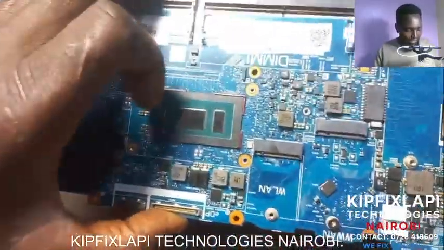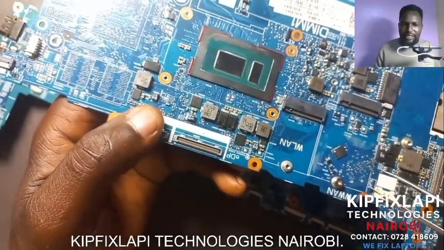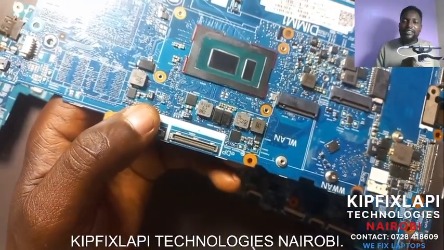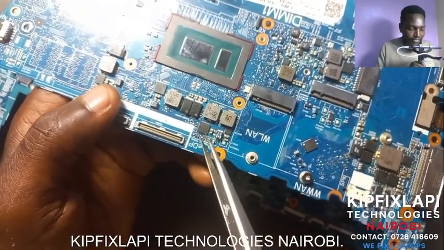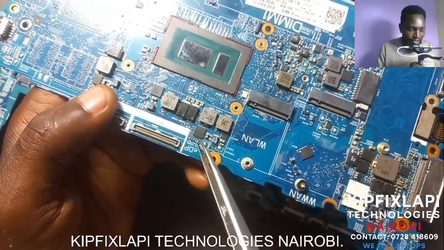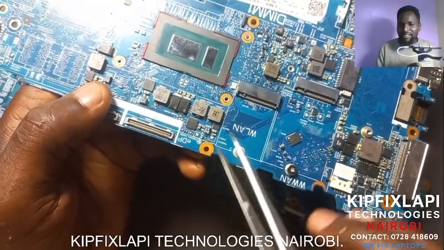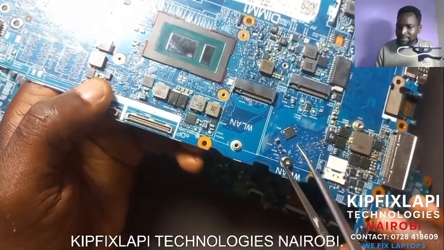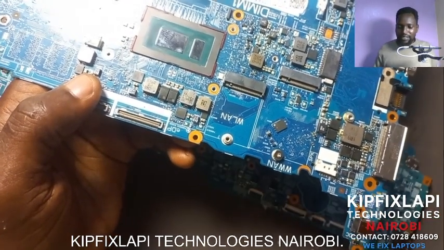Another name for these is DC-DC converters, because they convert a DC voltage to another DC voltage. That is, if it is 19 volts DC, to maybe 1.2, which is also DC.